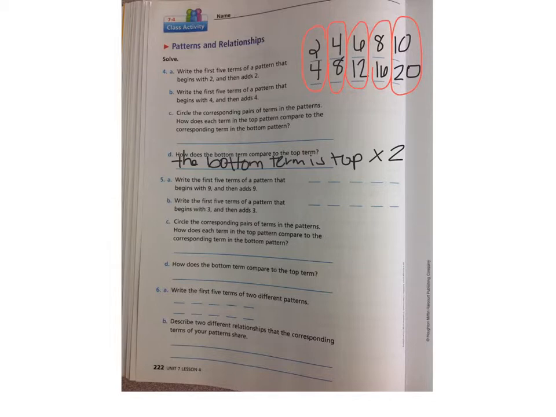So now I'm going to go back to the first question, how does each term in the top compare to the corresponding term? Well, I know that the top is the bottom term divided by 2. It's the opposite of what I wrote for the bottom term, which is top multiplied by 2. The top term is the bottom term divided by 2. 4 divided by 2 would be 2. 8 divided by 2 would be 4.